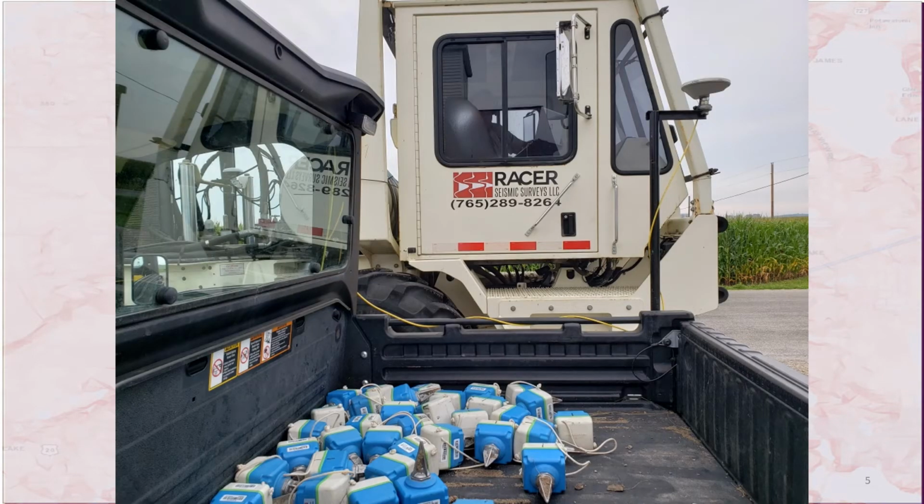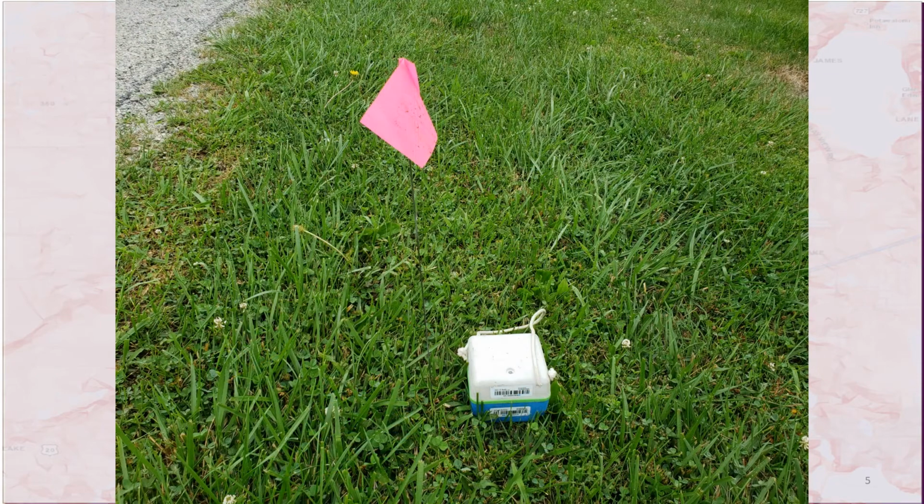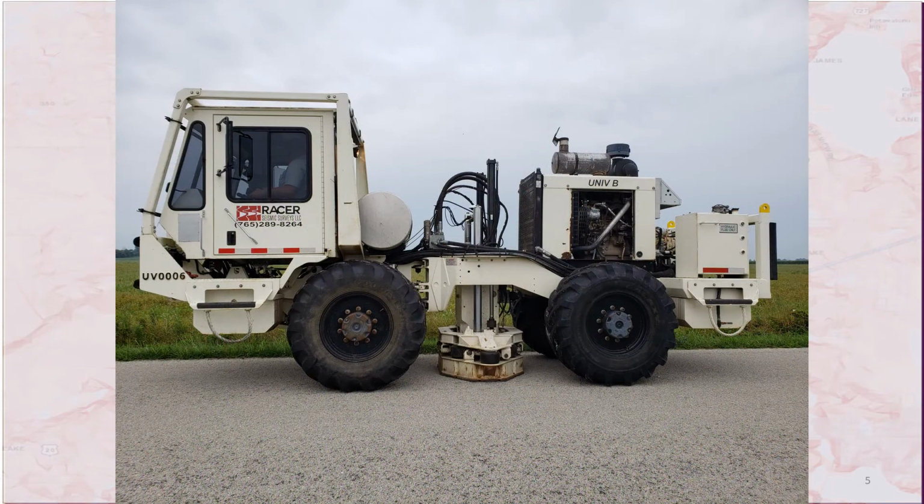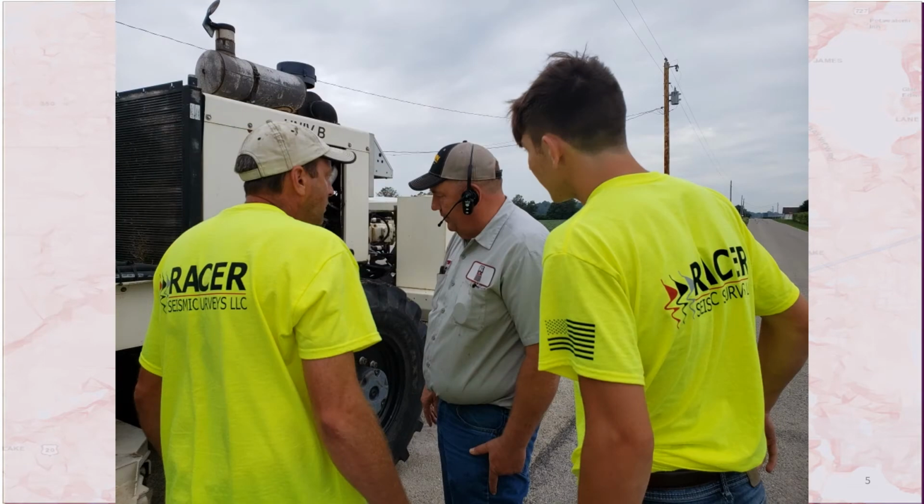Jack Racer of Racer Seismic Surveys, Selma, Indiana, is now using the modern wireless system. Here is a wireless node placed along the roadside. Notice, no wires. Here is a Vibe and his crack team.